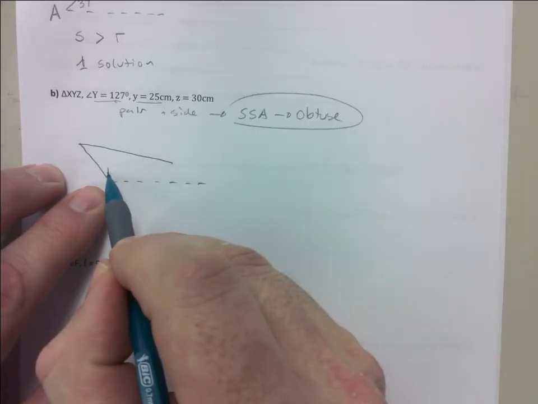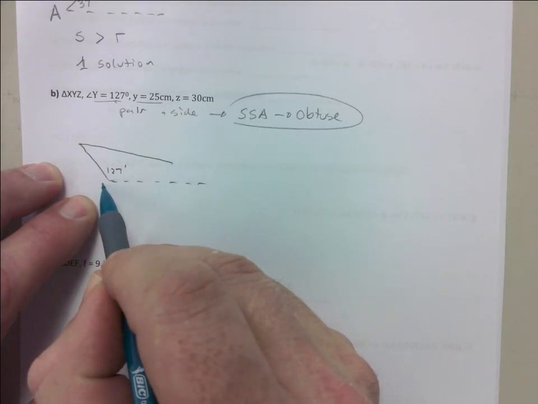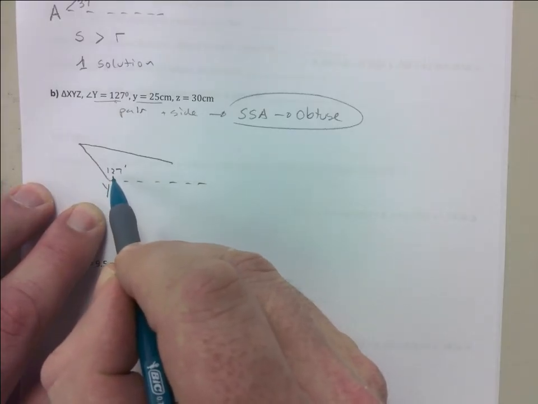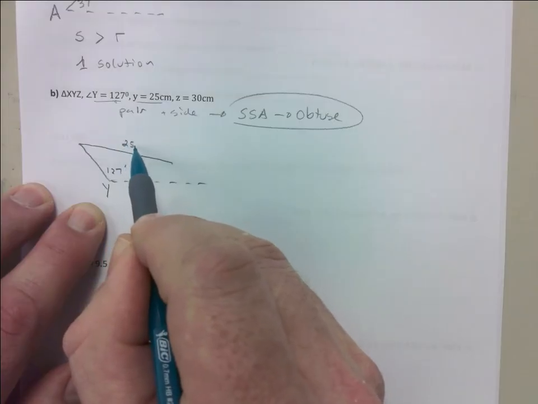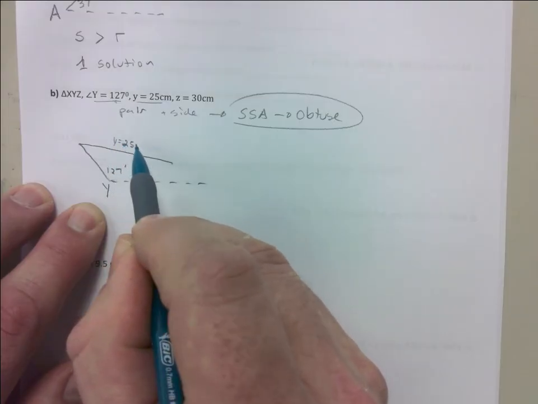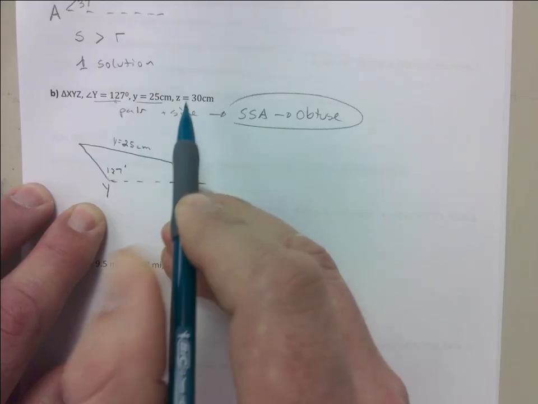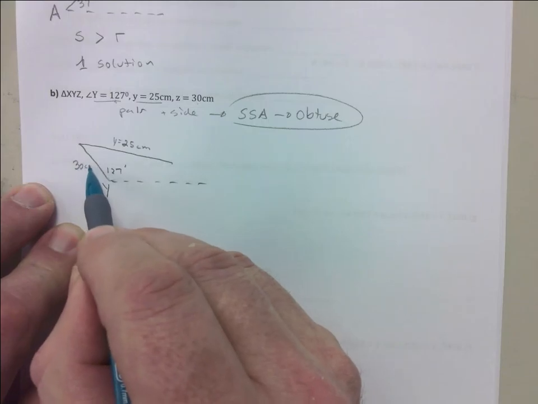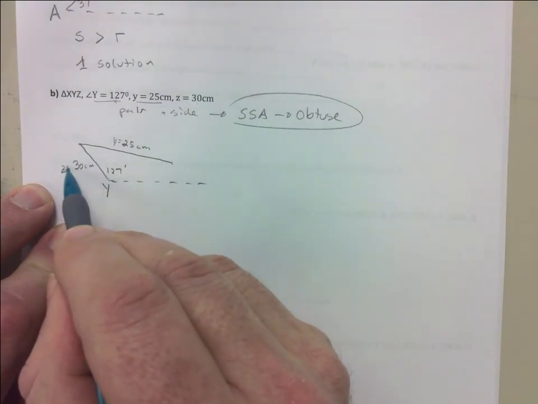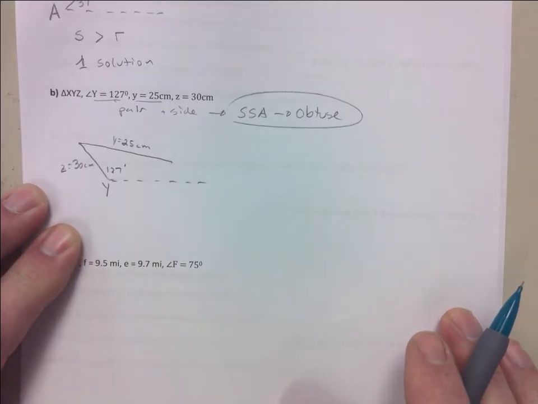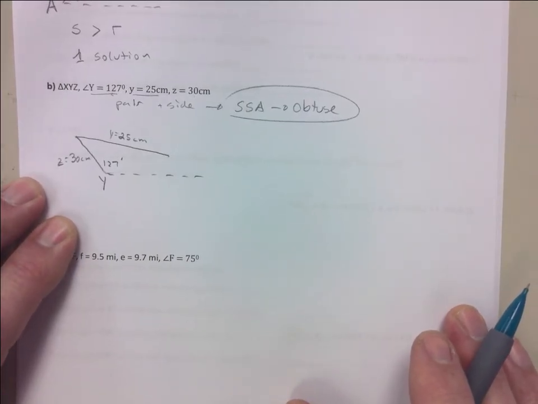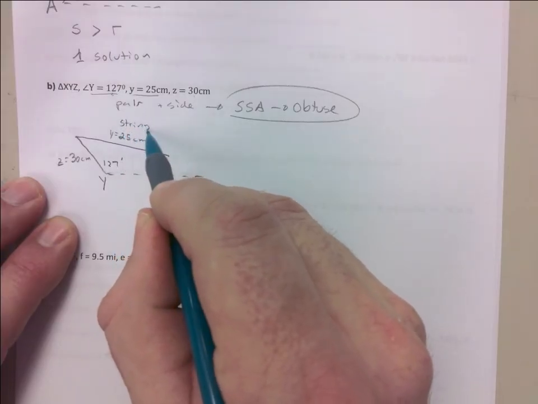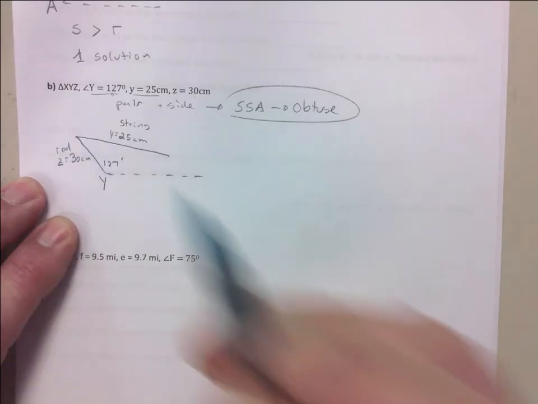So guess what? The 127, which is angle Y, is going to go in this corner here. 25 centimeters is going to go over here. This is side Y. And the other side is going to be going over here, which is side Z, right? This is my string, and this is the rod.